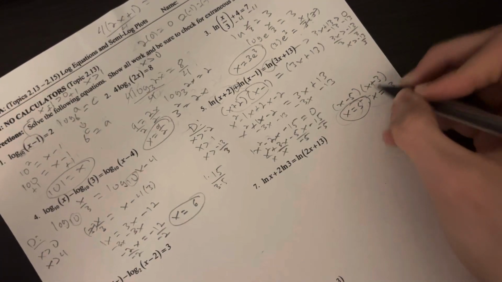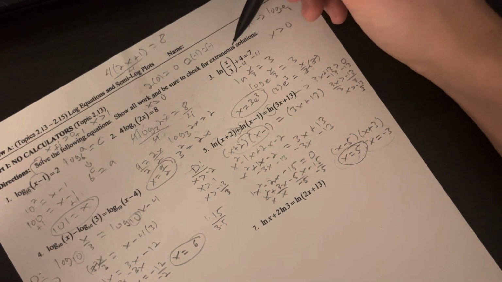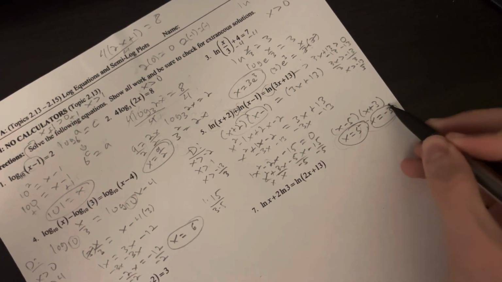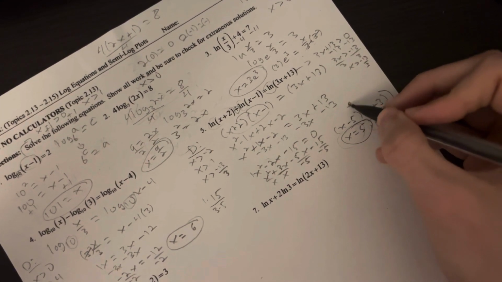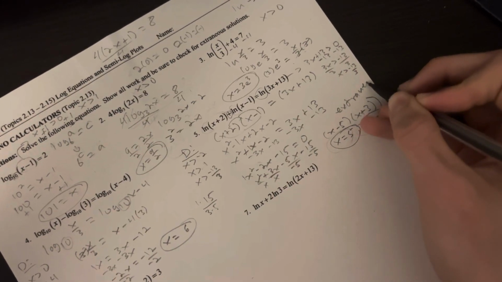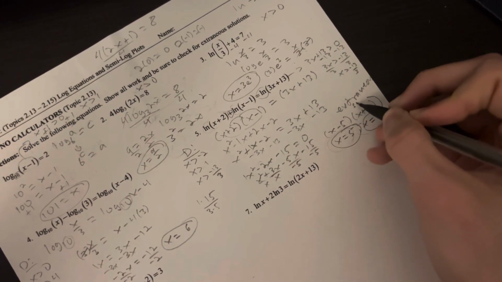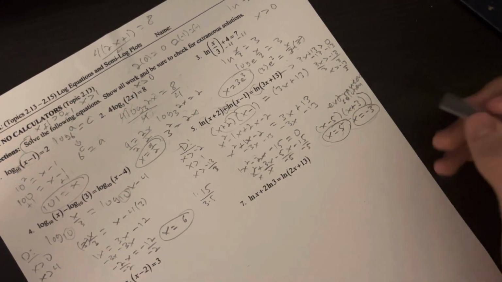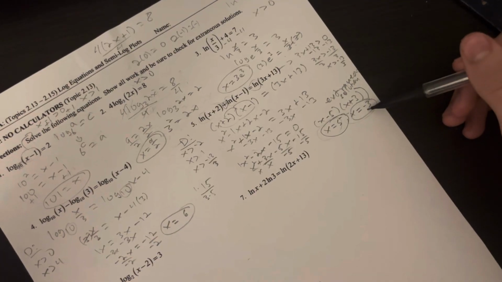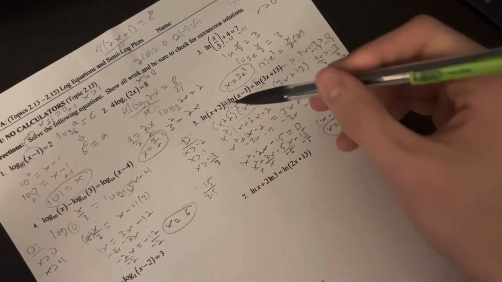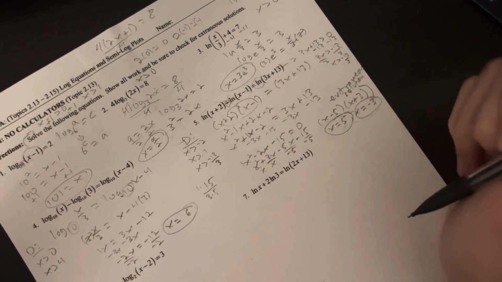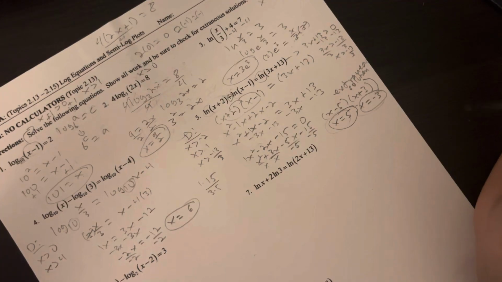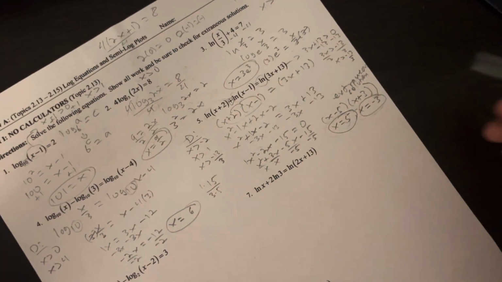But we're not done yet. It says at the top, check for extraneous solutions, right? So right here, we would have x equals negative 3 as an extraneous solution. And why is that the case? Because if we were to plug this x back into our equation, we would get an error. It would not work. However, if we were to plug in 5, we would get an answer and it would work.